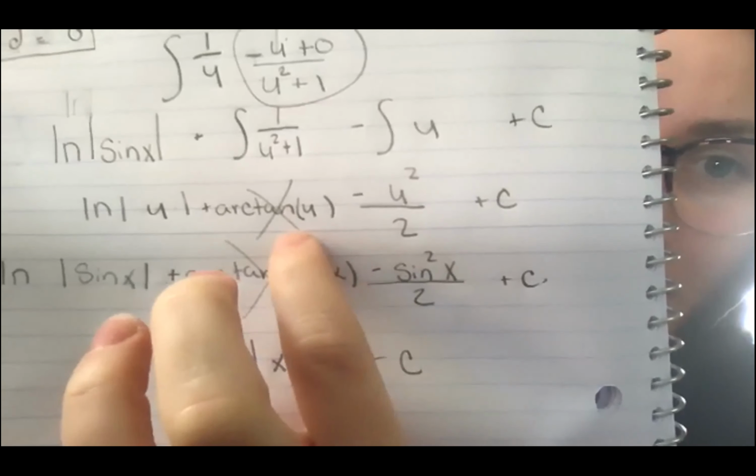One thing I see a lot of people do is if you have something like cosine times sine, they'll try and make it the integral of cosine times the integral of sine, neither of which is correct. I guess I was thinking about it as negative u plus 0 times 1 over u squared plus 1. That's why I tried to pull them apart. It is effectively that, but you still can't pull it apart.